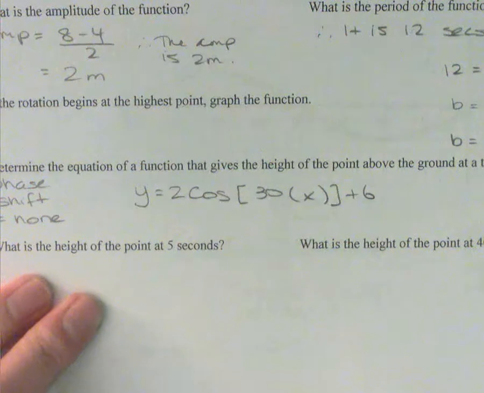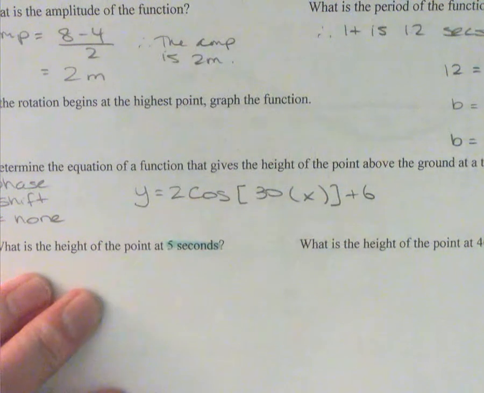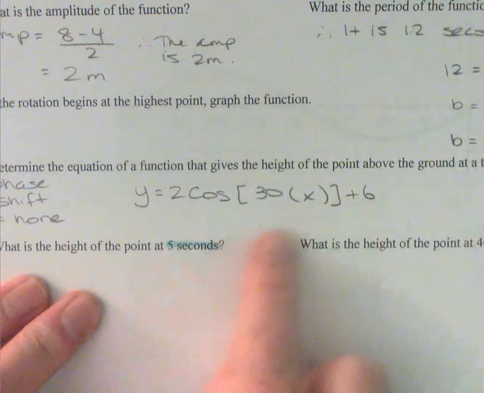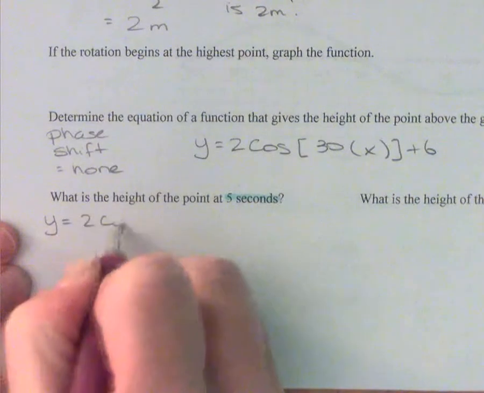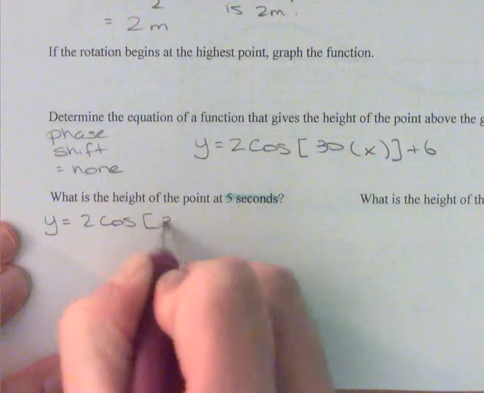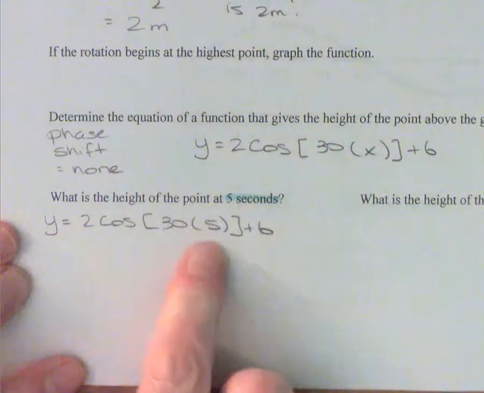Now it wants me to find the height at 5 seconds. So I'm going to put 5 seconds in for x. I really need to make sure my calculator is in degrees. So I'm going to replace x with 5.